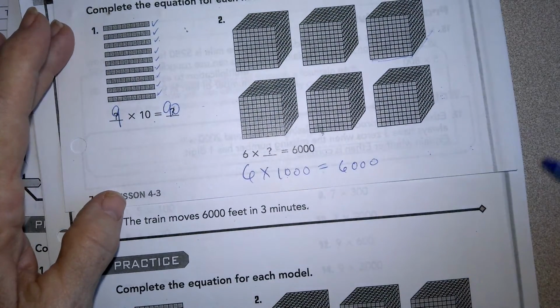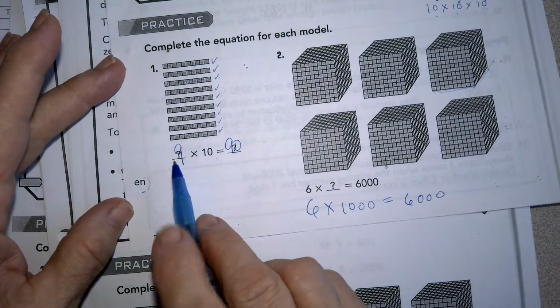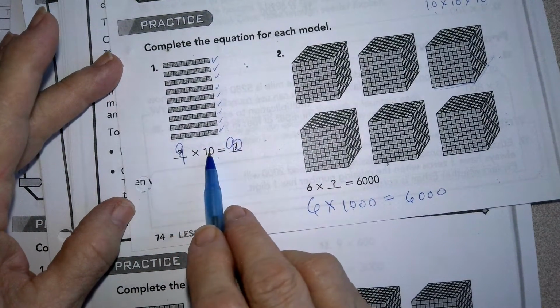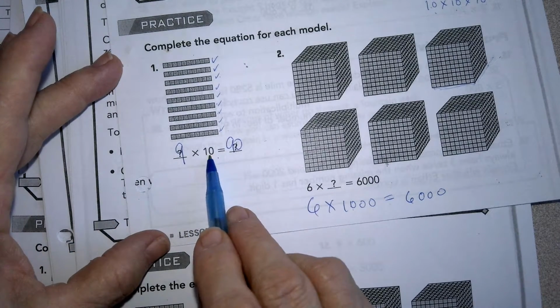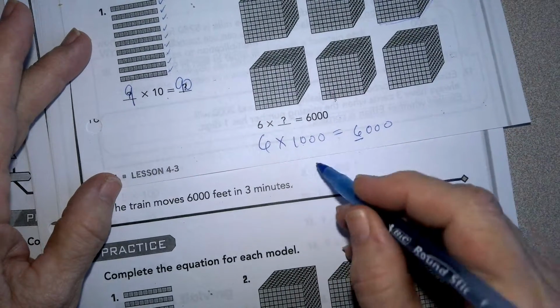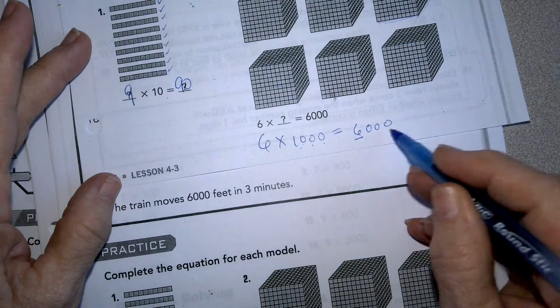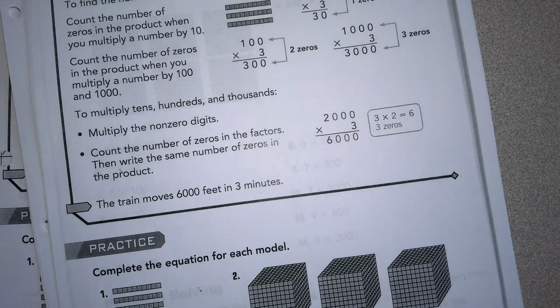That is easy. In fact, I want you to look for a second at this one. What was 9 times 1? 9. How many extra zeros were there? 1. So 90. This is 6 times 1 is 6. But how many zeros? 3. And we just tack them on. It's a shorter way to work with zeros. Oh, this is going to be so fast.